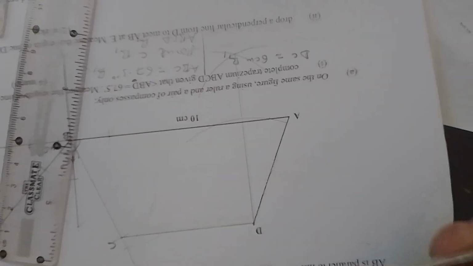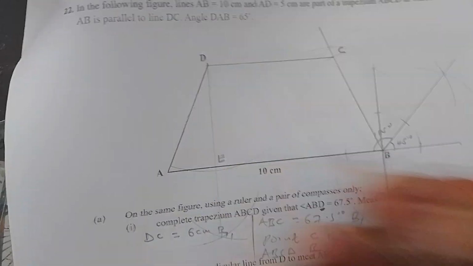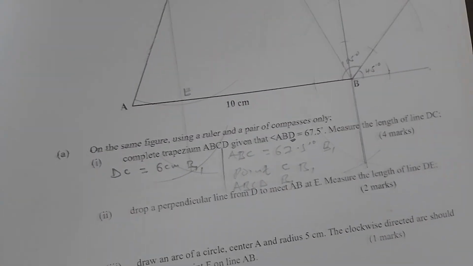So this is our perpendicular as per Roman 2. We label this one as E. So what is the length of this line DE?